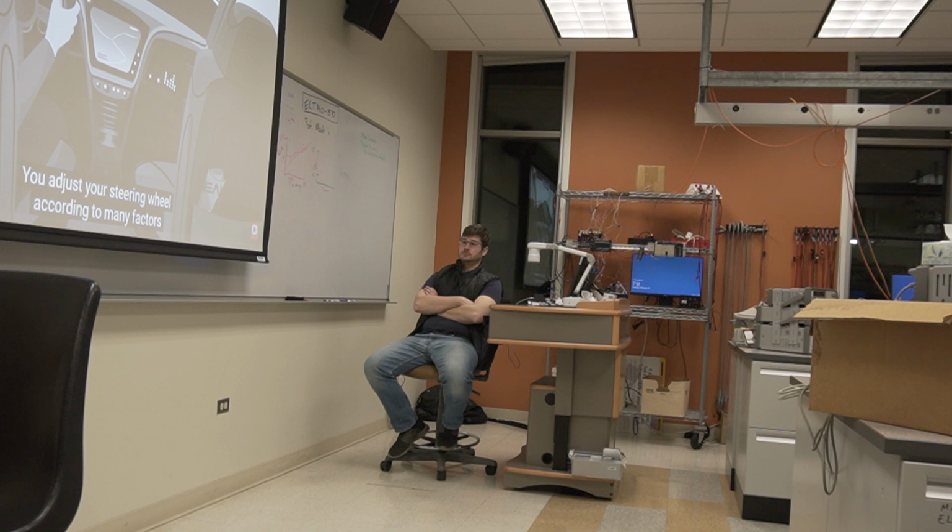You adjust your steering wheel according to many factors, such as the angle of your wheels, possible wind disturbance, the position of other vehicles, that sort of thing. You don't do hundreds of calculations to determine your point of attack. You intuitively, after years of driving, know what you need to do to safely switch lanes.